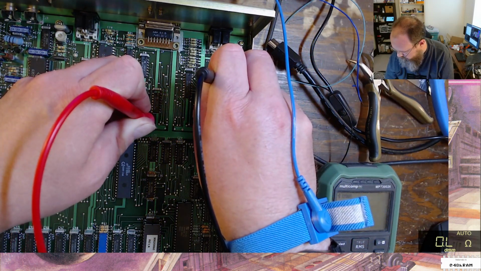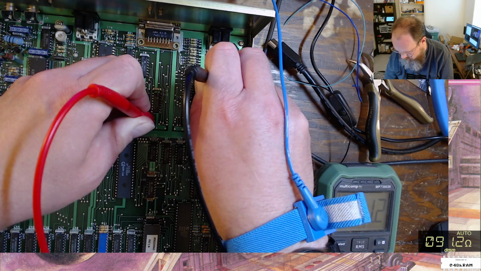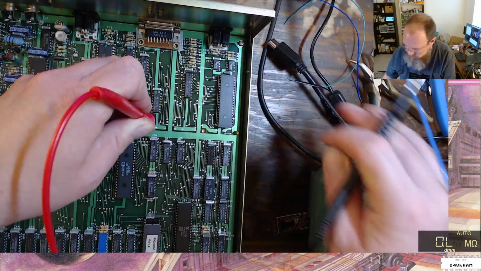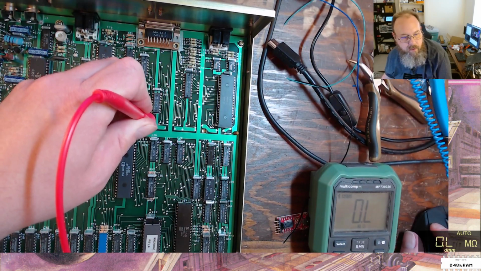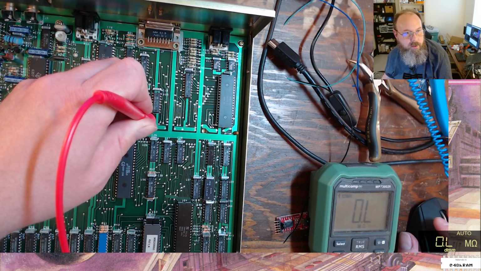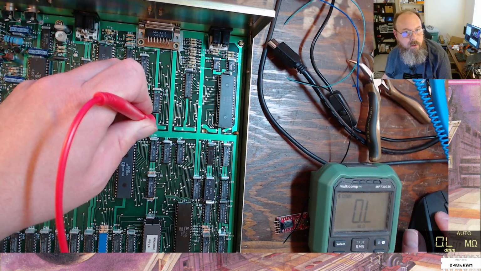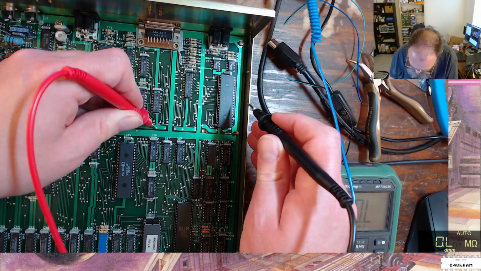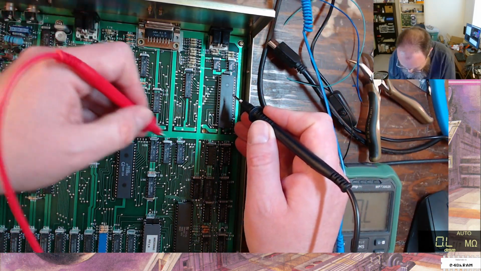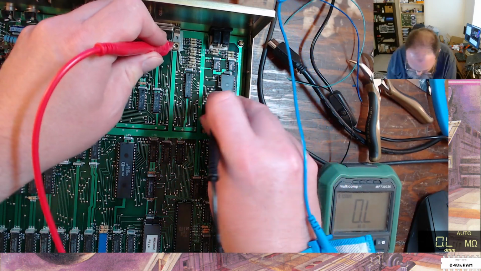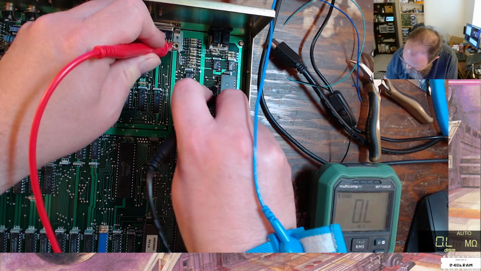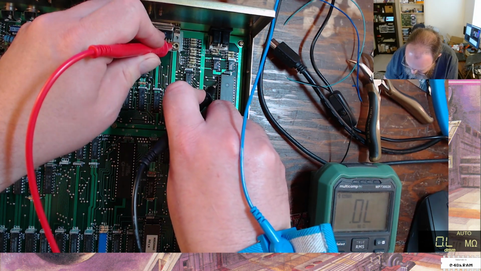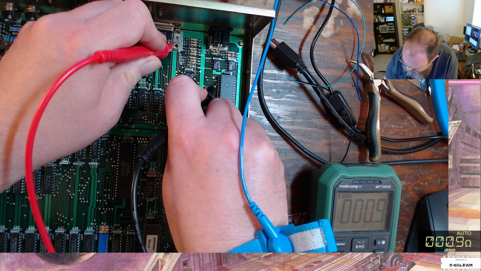All right. That is not ground. Something in this schematic told me that that was ground. Yeah, pin 3. Okay, yeah, that's ground.